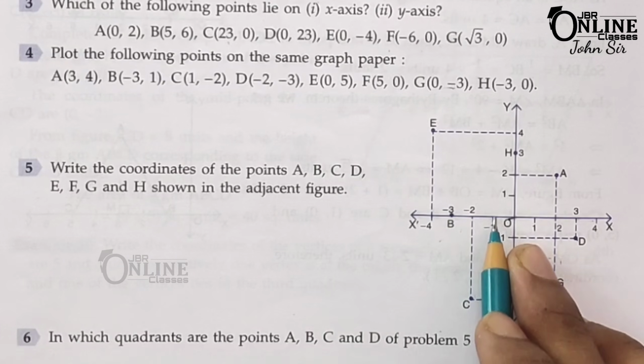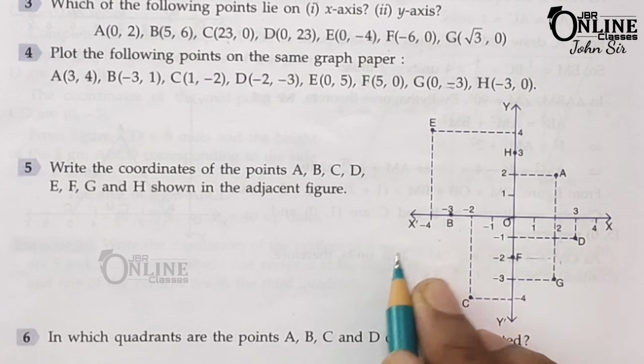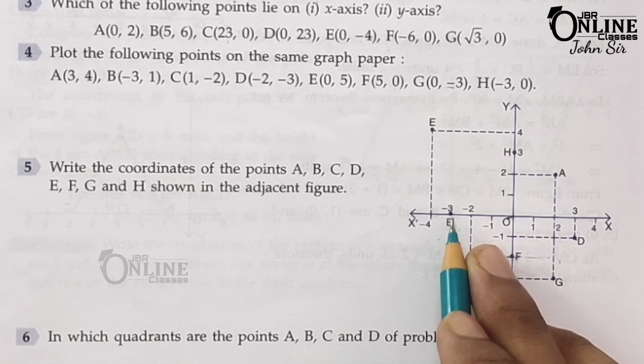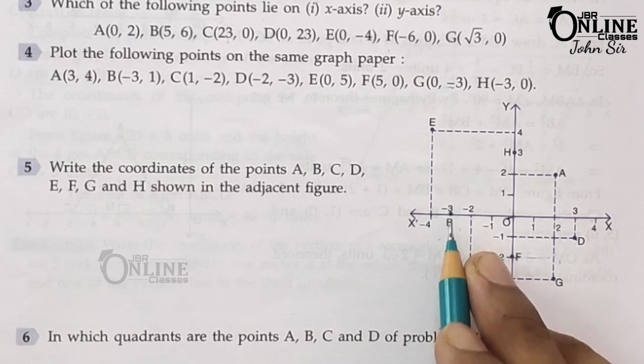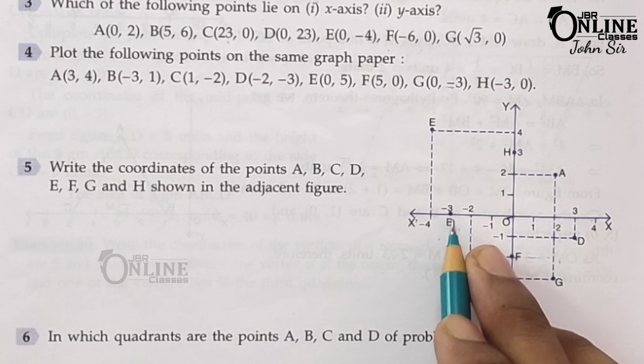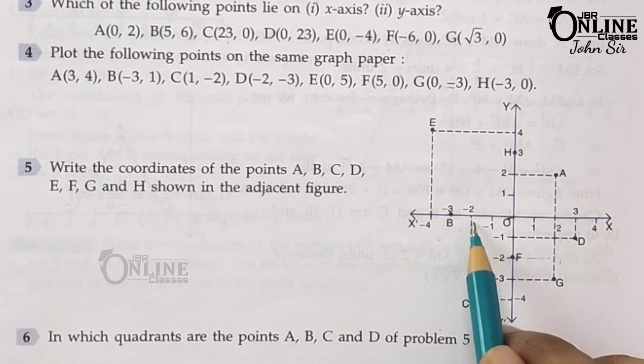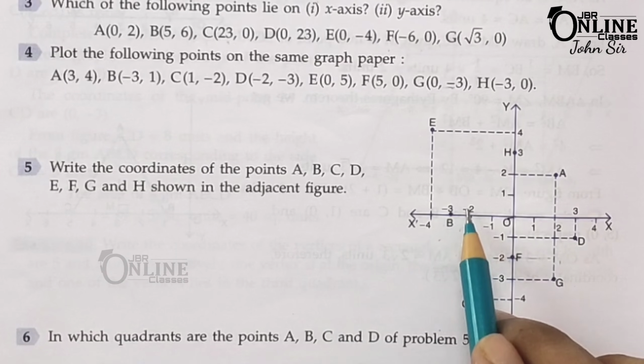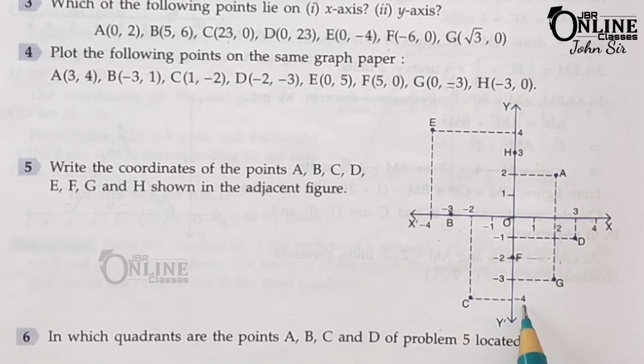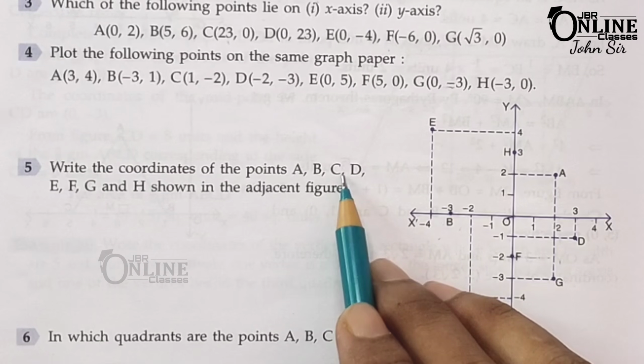Next B. So here 1, 2, 3, -3 and it lies on the x-axis. That means here -3, 0. B point is -3, 0. Next C. Where is the C point? C point is here. So first will always be the x coordinate. So 1, 2, that means -2 and then downwards up to 4. So -2, -4 is the C coordinate.